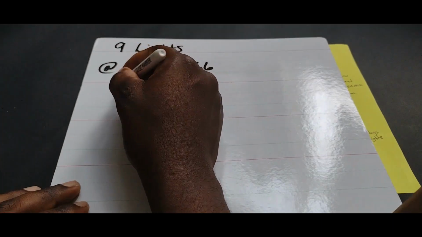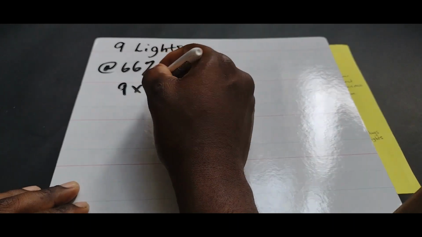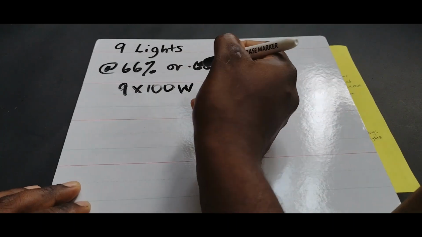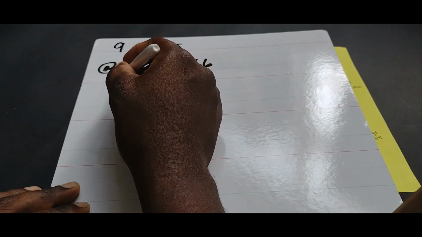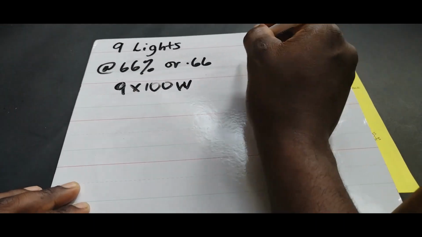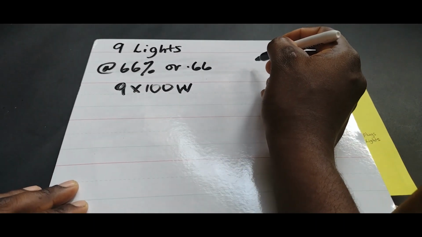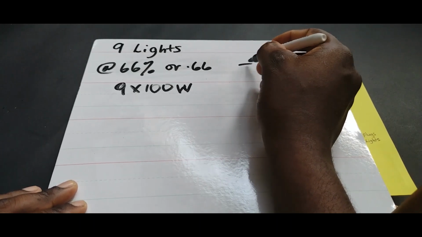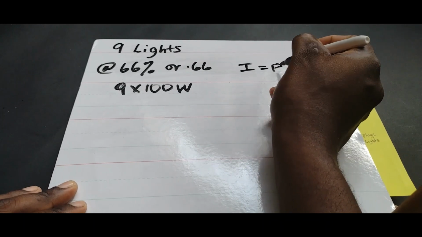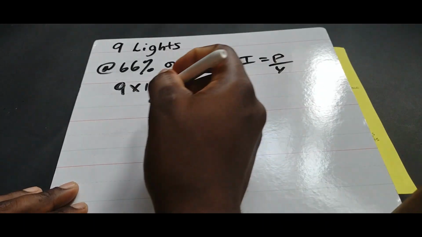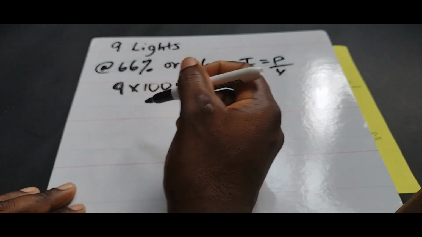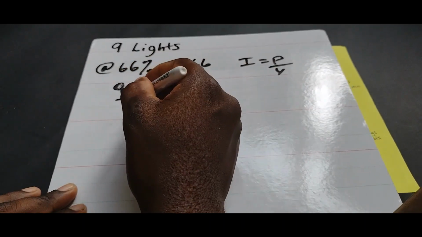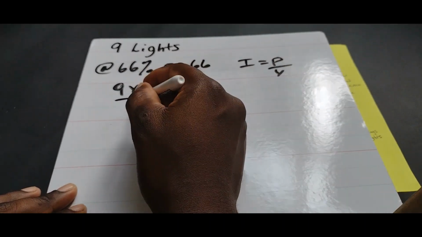So that's 9 times 100 watts. And we know the formula to calculate current because that's what we're trying to achieve, the total current. And the lights will be using 110 volts.